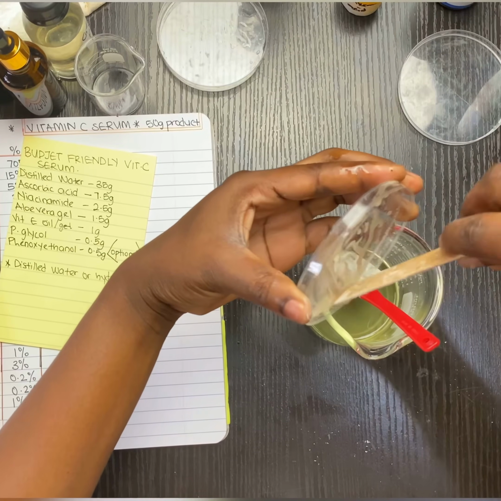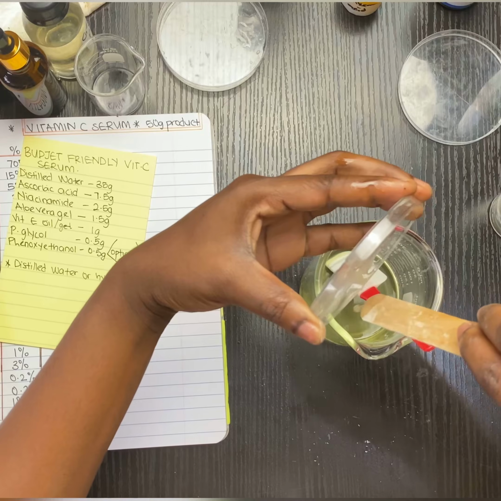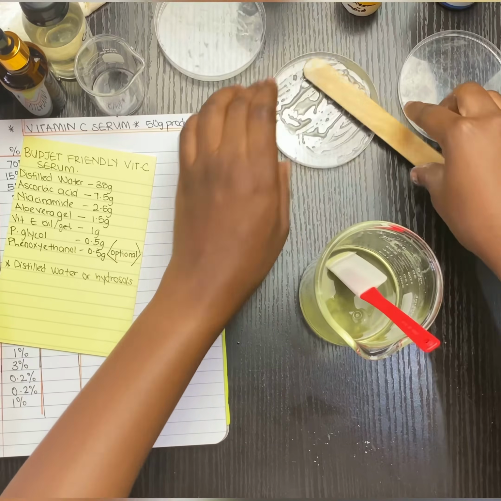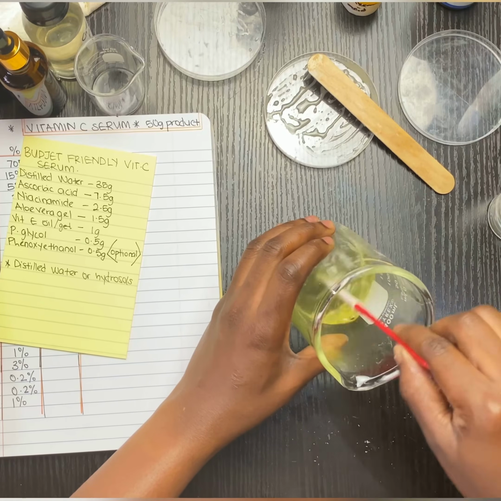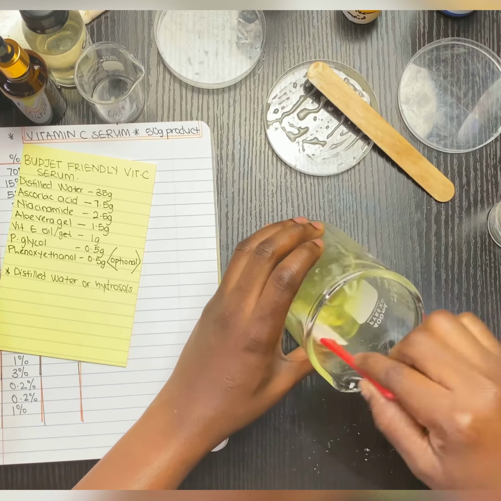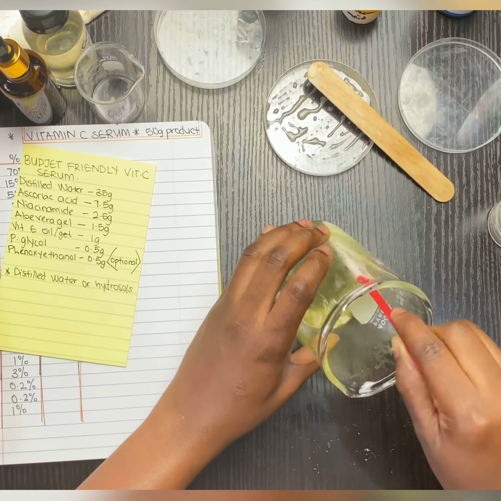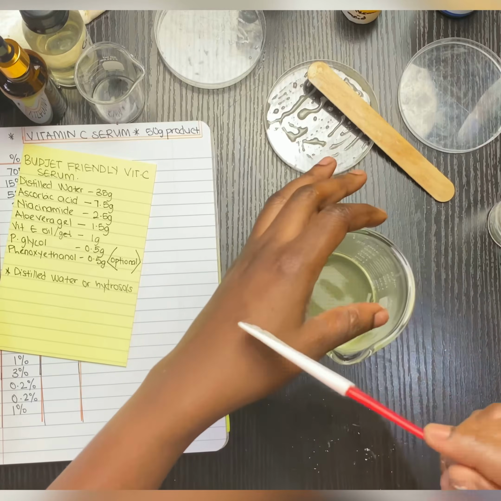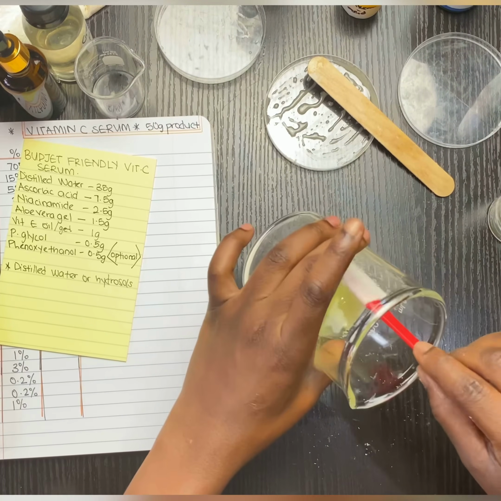So what I like to do is add it little by little. I don't want to put in everything, because xanthan gum is a thickener. It can make your product very, very lumpy. As you can see, that absorbs beautifully into your skin.